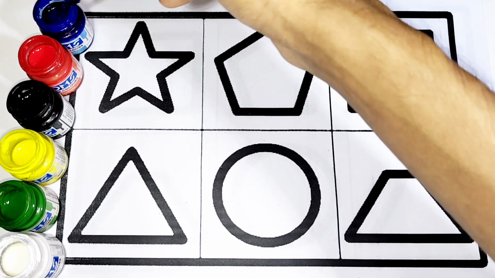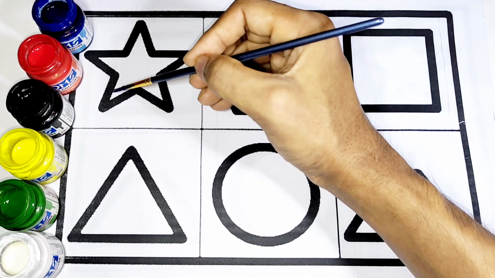Now we're mixing the color of blue and coloring the shape of star.